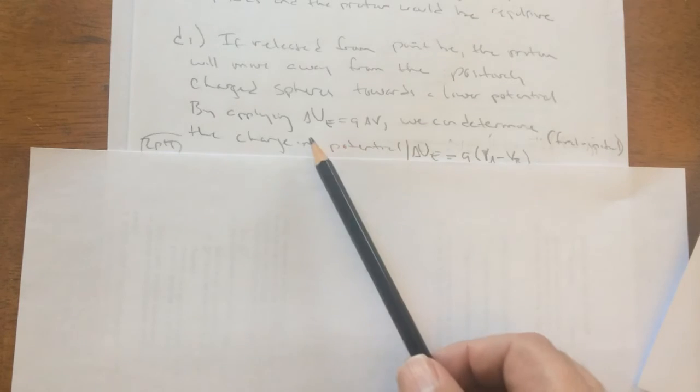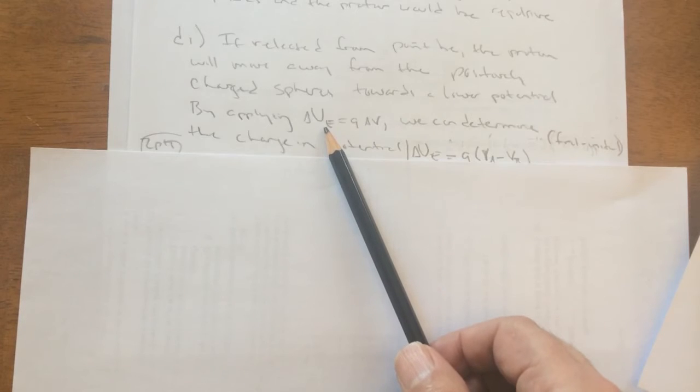The proton is going to move away from the spheres, and so this potential is going to decrease. We're going to invoke our change in electric potential energy equation: change in electric potential energy equals charge times change in voltage.